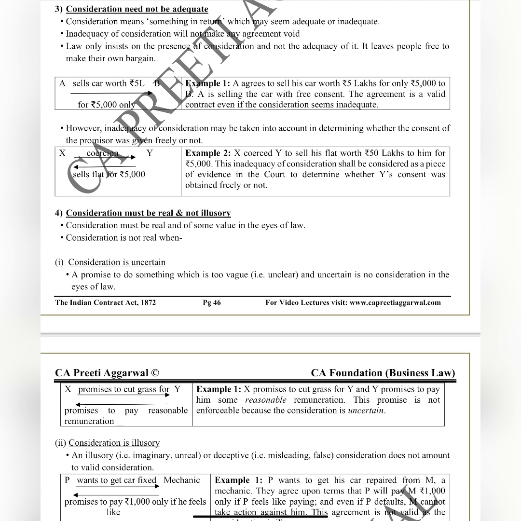Now, X promises to cut grass for Y and Y promises to pay some reasonable remuneration. Now, what is reasonable? That is not clearly mentioned over here. The amount must be certainly mentioned. Only then it will be a valid contract. But here, because it is only reasonable, it is vague, it is uncertain, it only appears that there is consideration, but there is not actual consideration. This will not be a valid consideration. It will not create a valid contract.